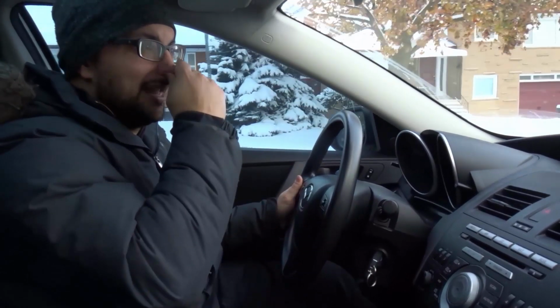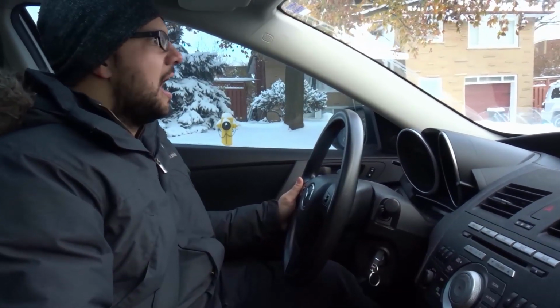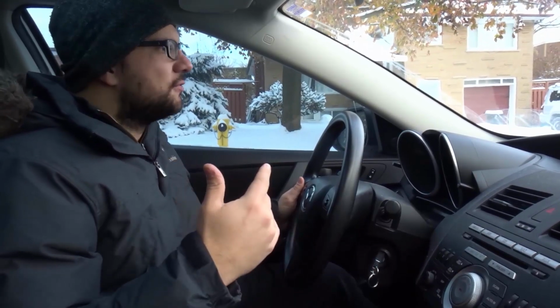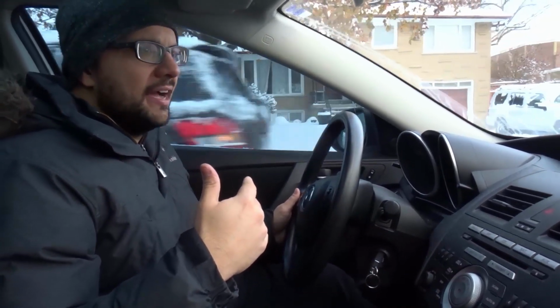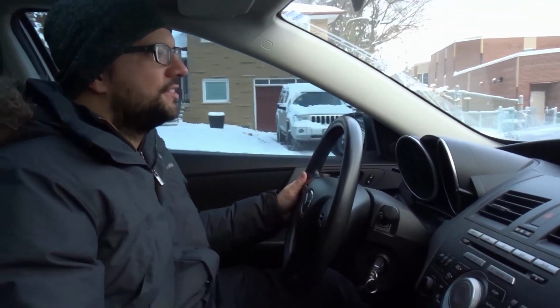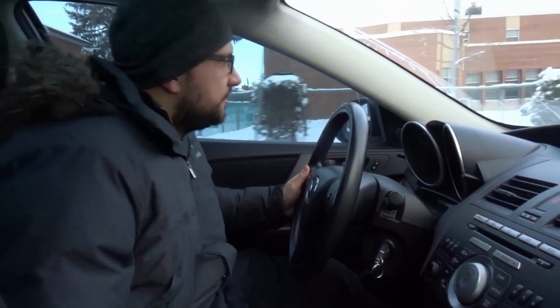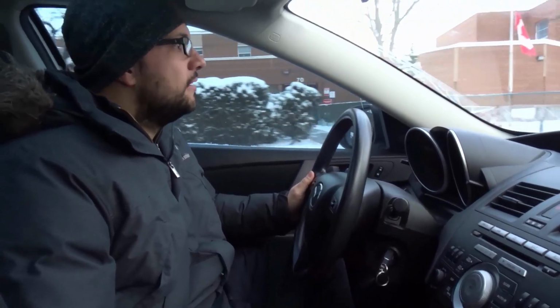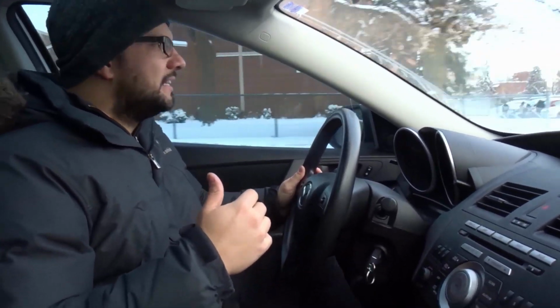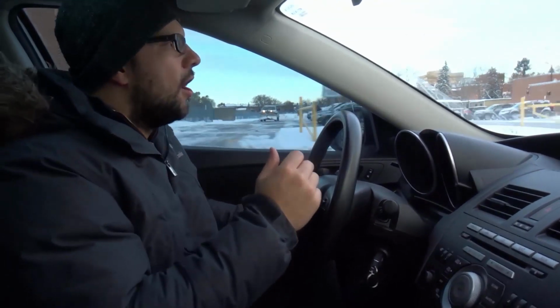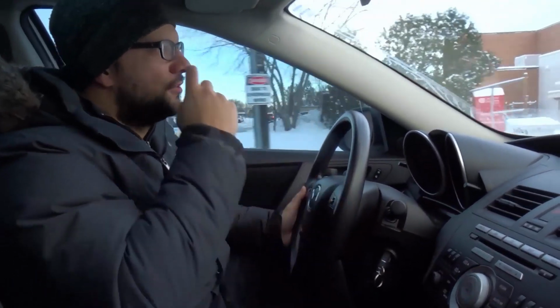Now, we are approaching the light. I'm going to demonstrate, but stay tuned even after I'm done making that turn, simply because I have some crucial bonus tips to give you. Sorry, I know that crossing guard over there. I have some crucial bonus tips to give you that will really help to keep you safe when you are making that left and after you make that left.